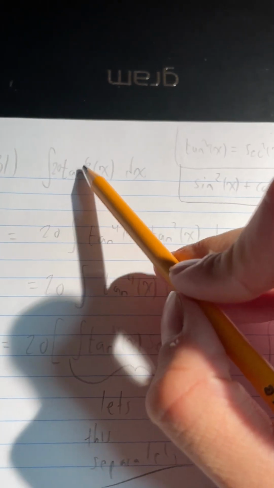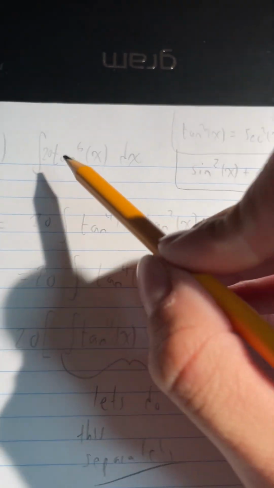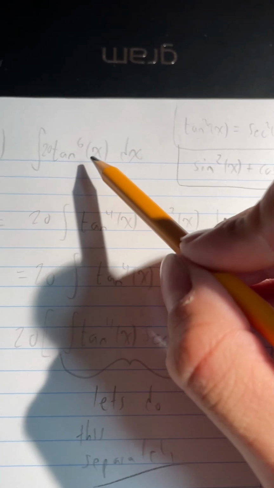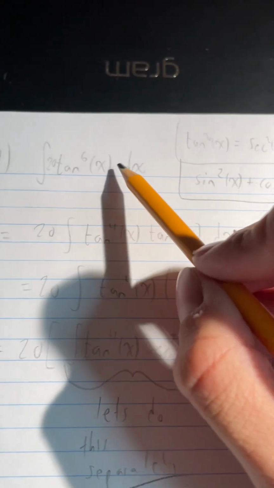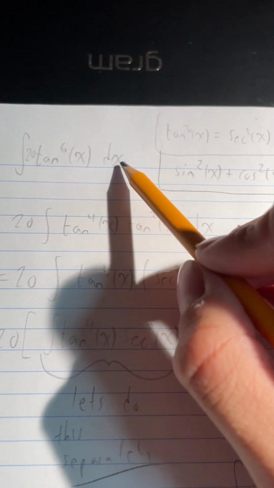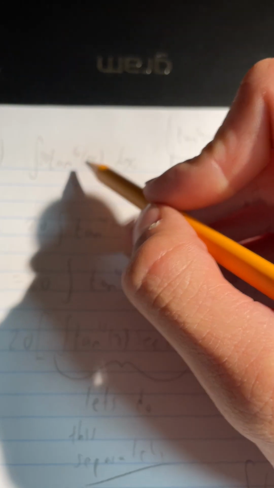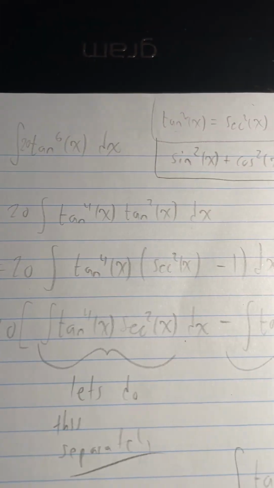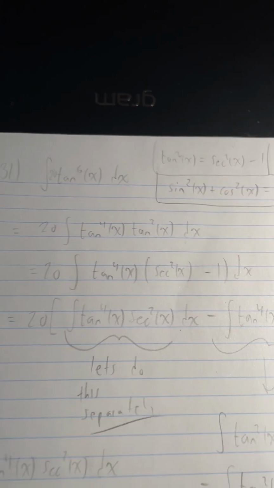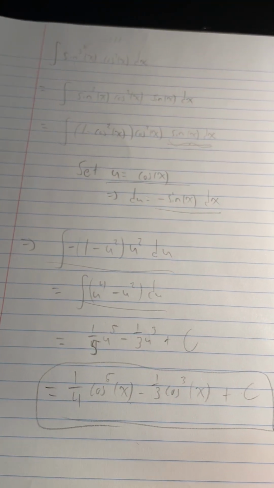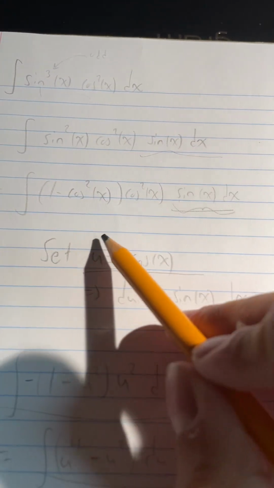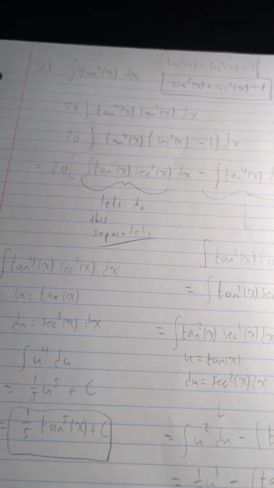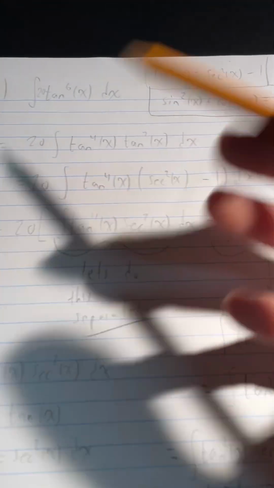So we have tangent to the 6 of x. And remember, we basically want a secant squared to pop out. Because if we have secant squared popping out here, then we know that the derivative of tangent is secant squared. So then we can use some sort of u substitution, just like on the last problem. The last problem we pulled out a sine because the derivative of cosine is sine, so we could do u substitution. A similar strategy is going to happen here.